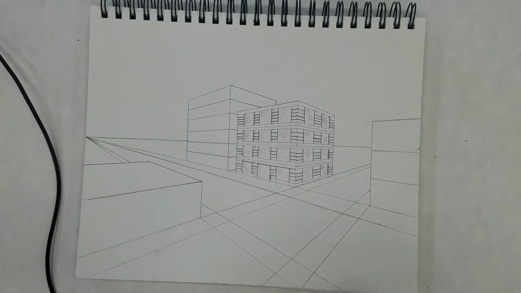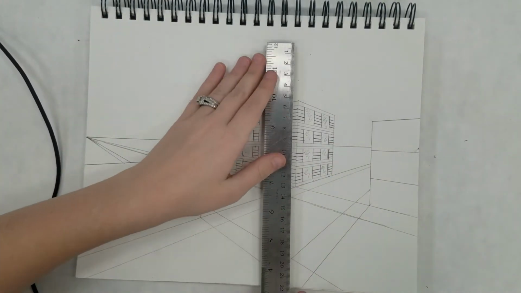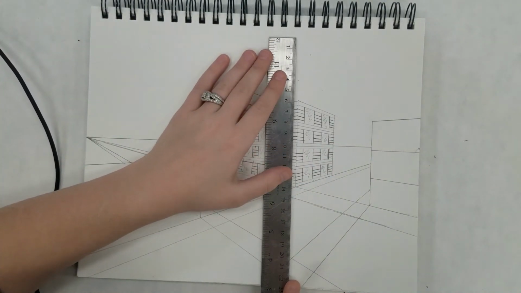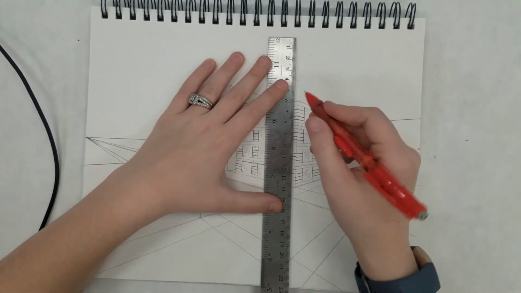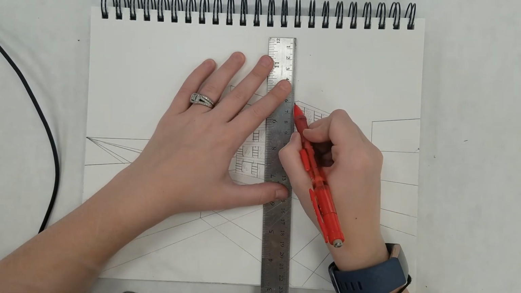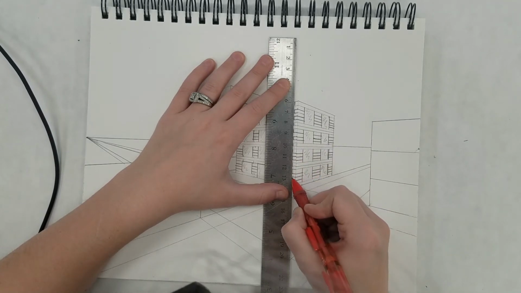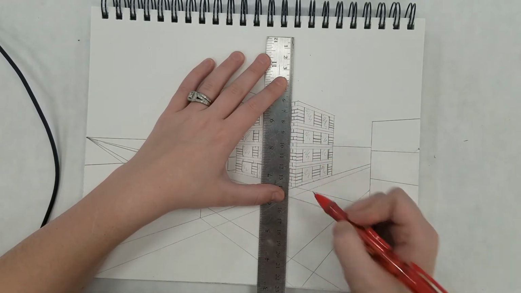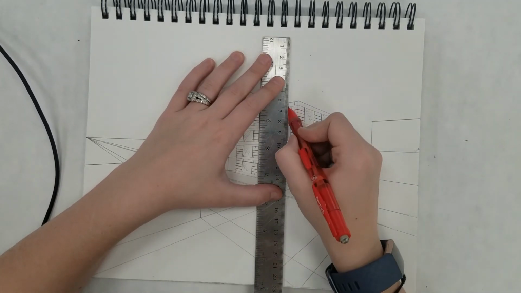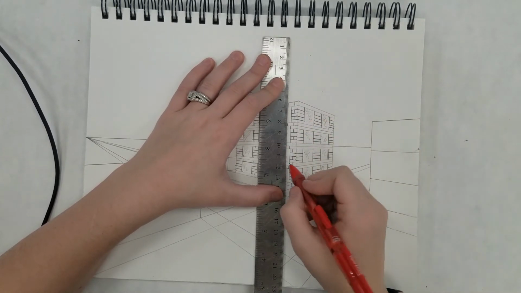Now you have to do the vertical lines. In a brick pattern, your vertical lines are going to alternate. All right, so make sure you've got your ruler lined up vertically. And don't draw a vertical line all the way down. You're gonna draw every other row. Make sure your bricks are getting smaller the farther away they get from this vertical line, or the closer they get to the vanishing point.